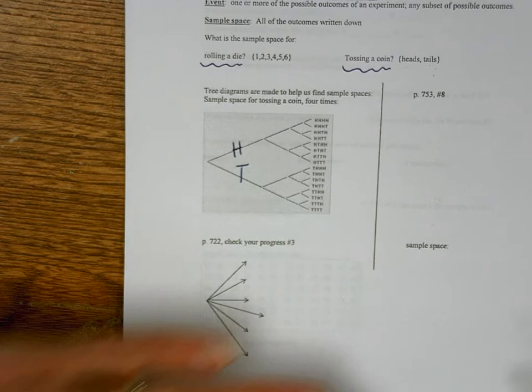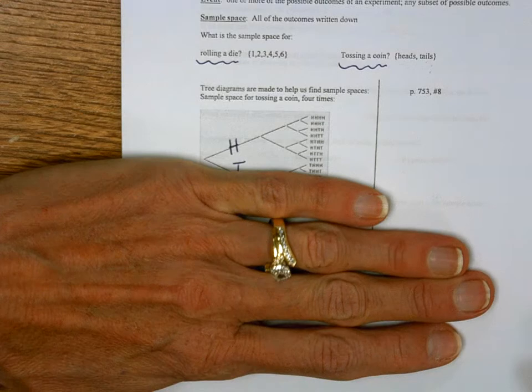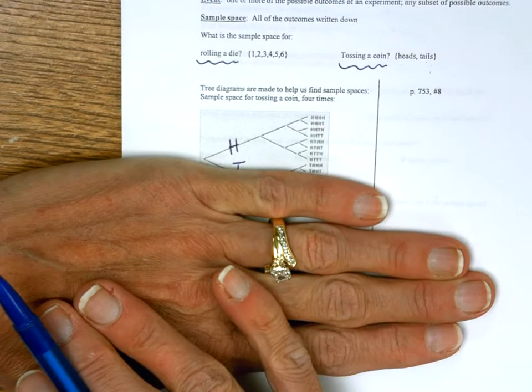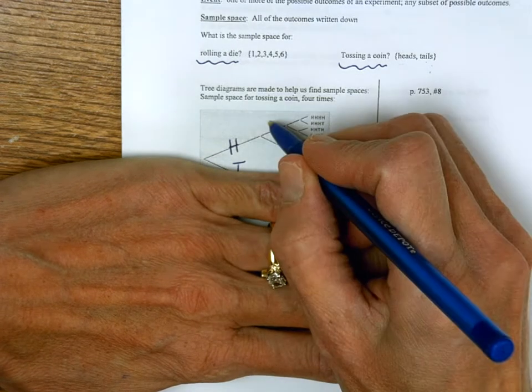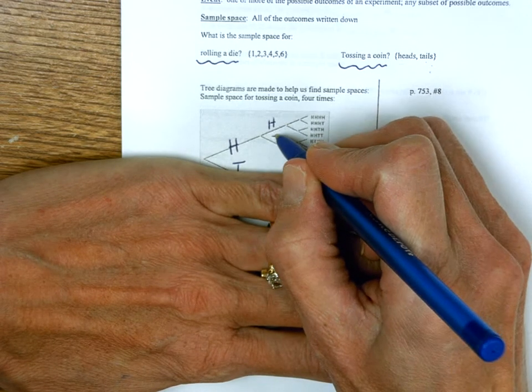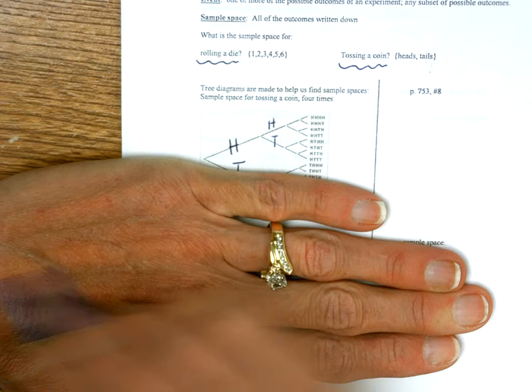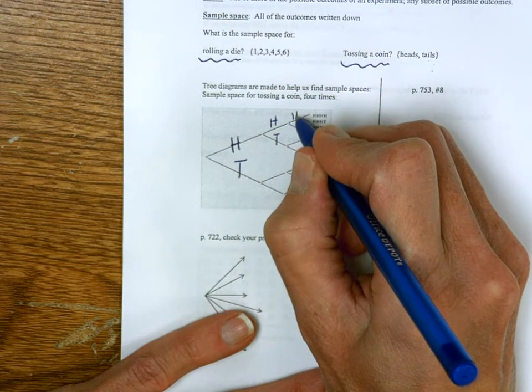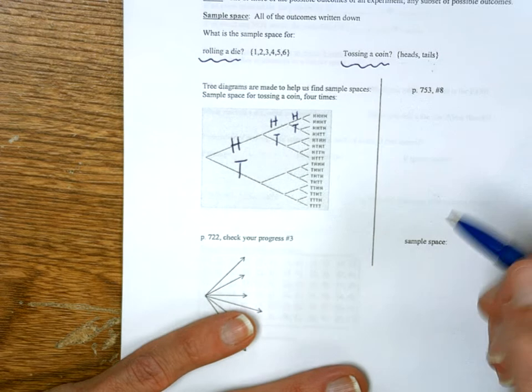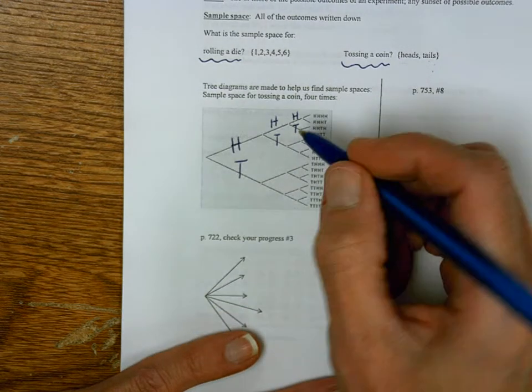Okay? Now let's just cover the bottom part up. Let's pretend we tossed a coin and we got a head. Okay? Now we're going to toss it again. Well, now we can get a heads or a tails again. And then we're going to toss it again, where we could get a heads or a tails. Okay? So let's fill these in.